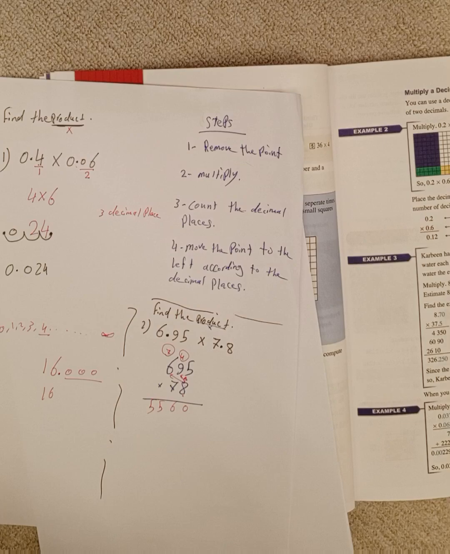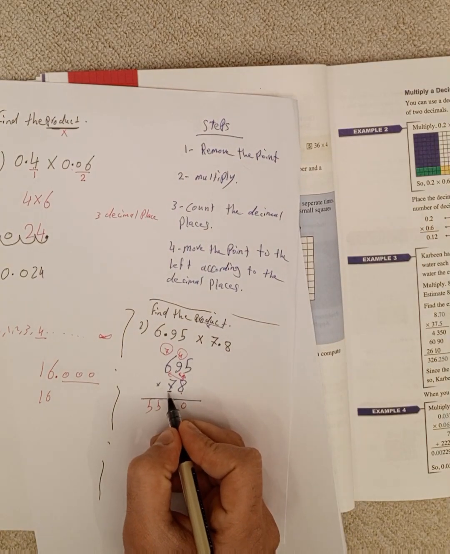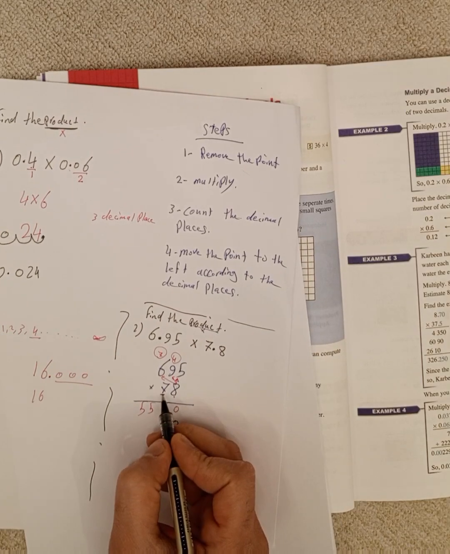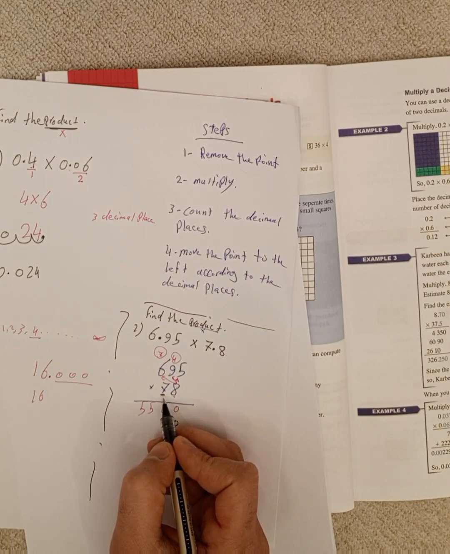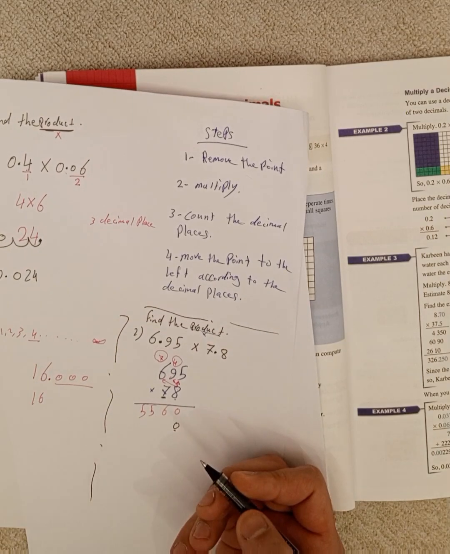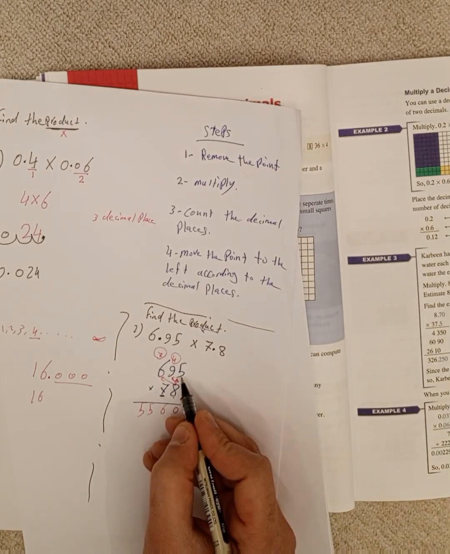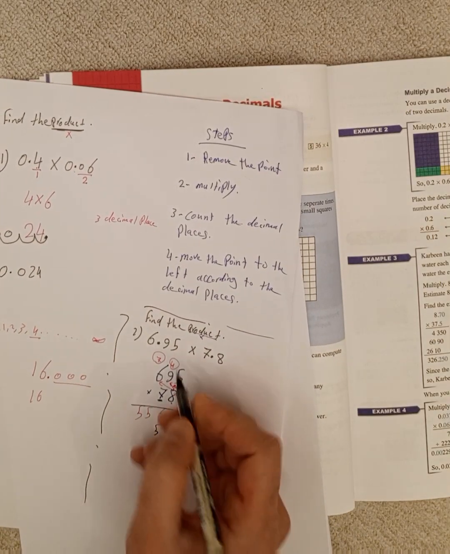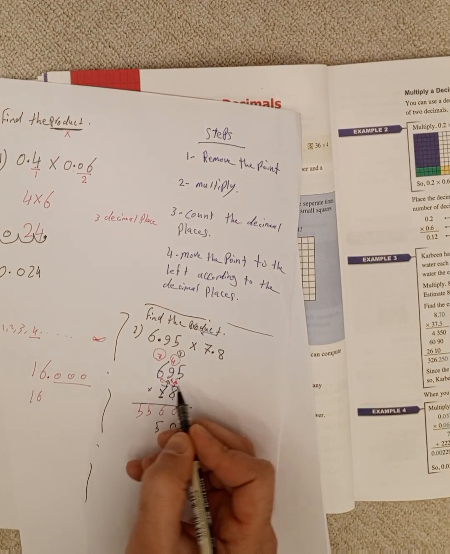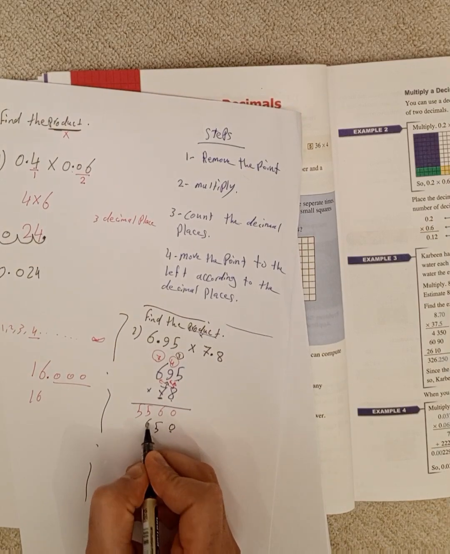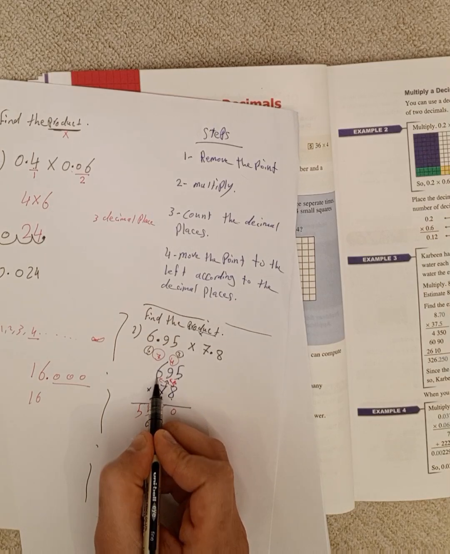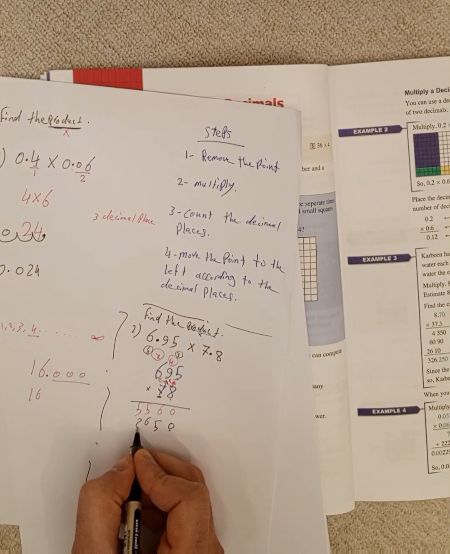Before you multiply the tens place, 7, you have to put the 0. Why? Because 7 is in the tens place. Now multiply. 7 times 5, 35. 5, and 3 is carried. 7 times 9, 63, plus 3, 66. 6, and 6 is carried. 7 times 6, 42, plus 6, 48.